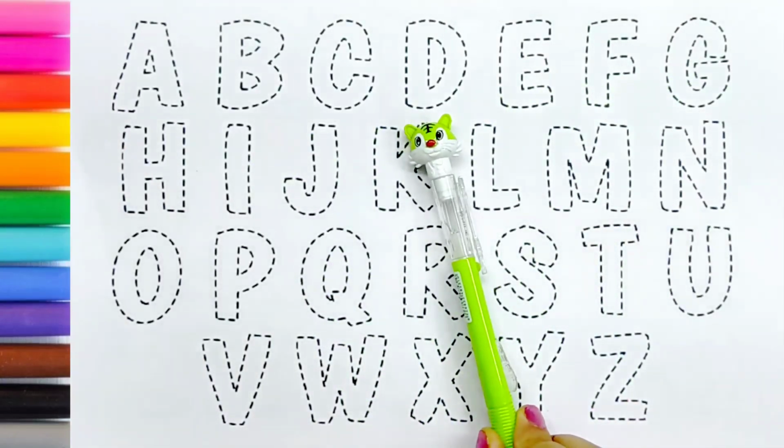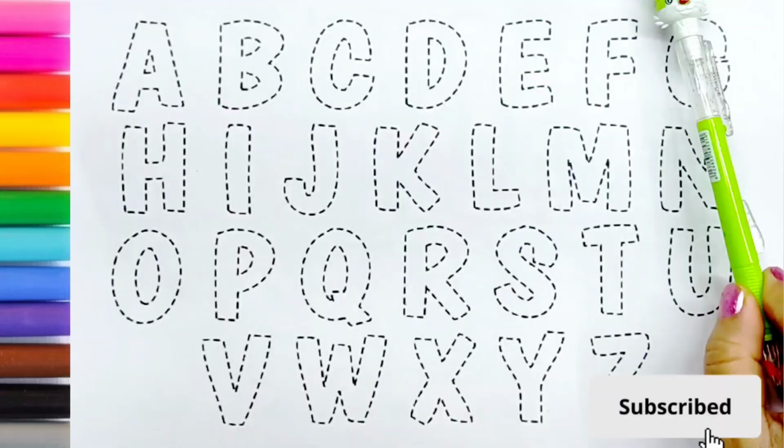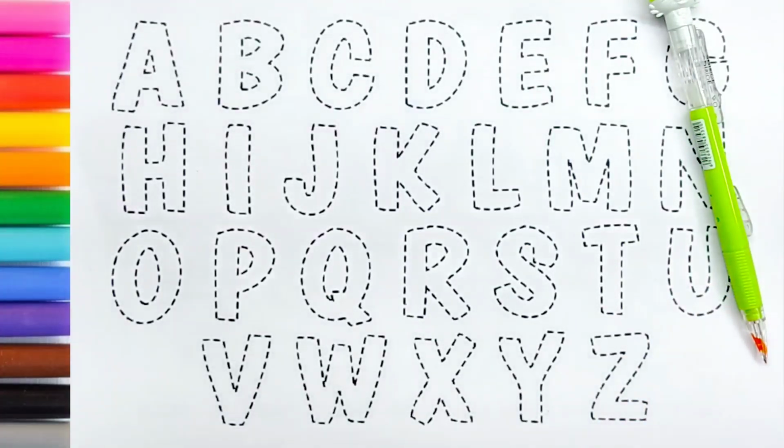Hello friends, today we are learning capital letter alphabet A to Z and color names.